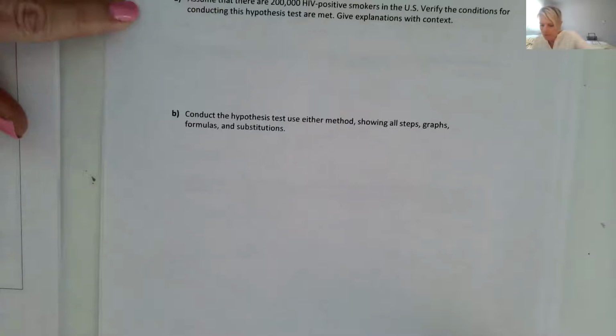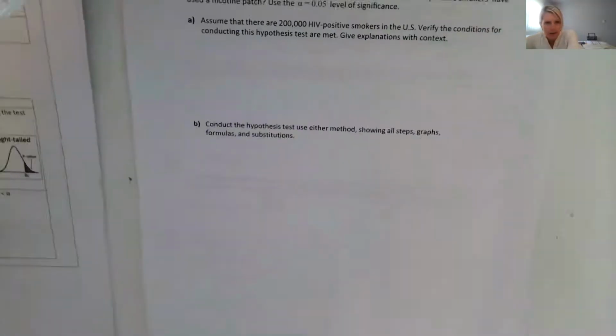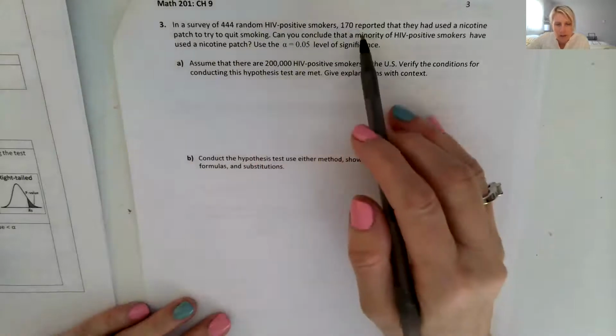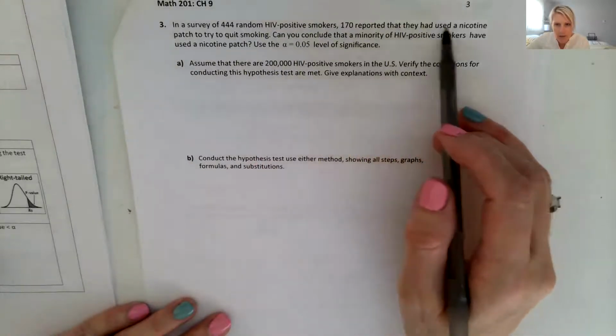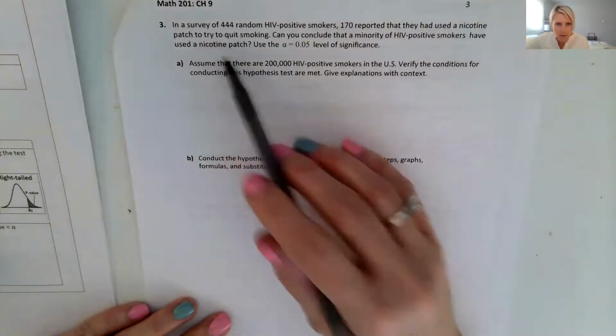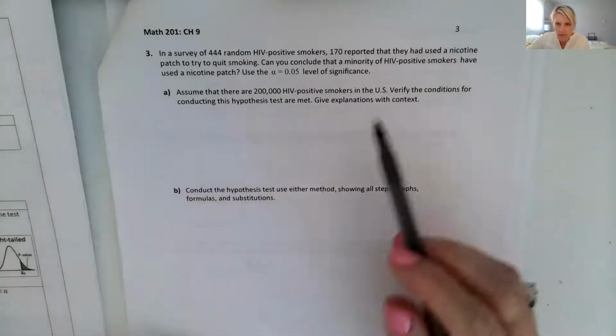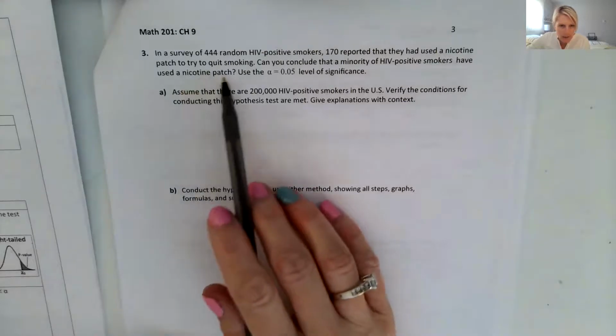Okay, let's move to question 3. It says, in a survey of 444 random HIV positive smokers, 170 reported that they had used a nicotine patch to try to quit smoking. Can you conclude that a minority of HIV positive smokers have used a nicotine patch?